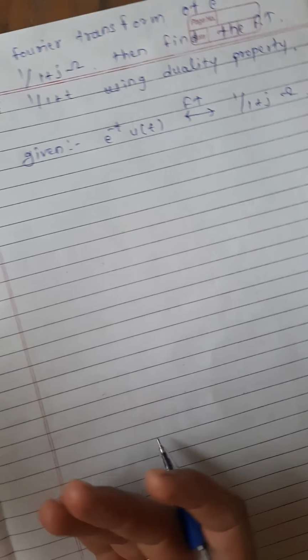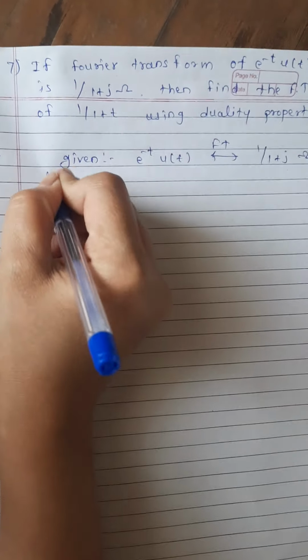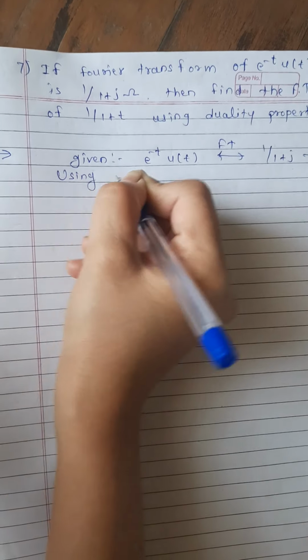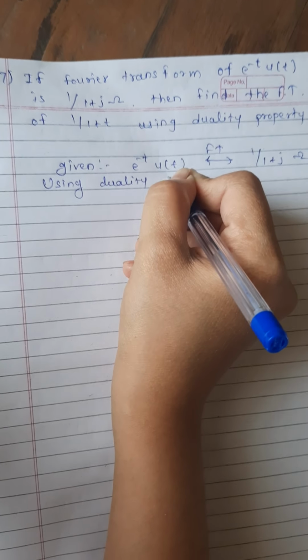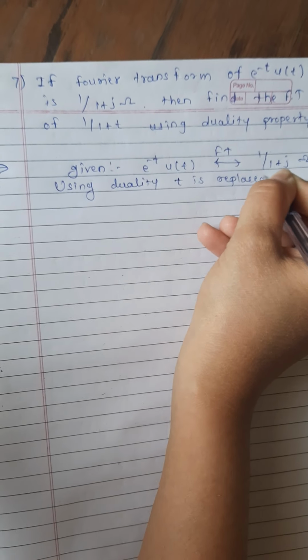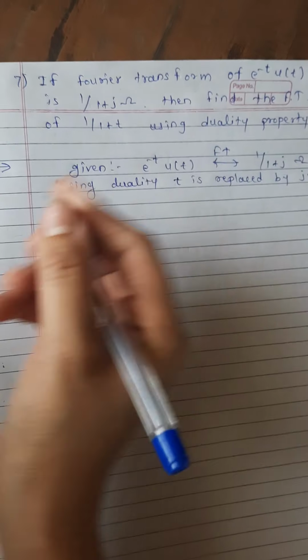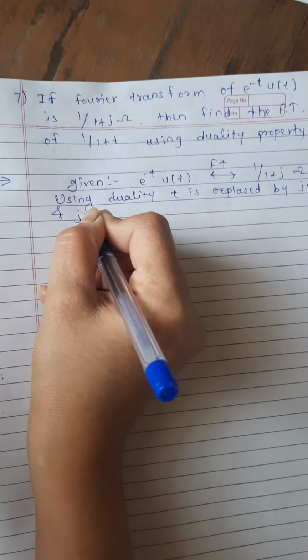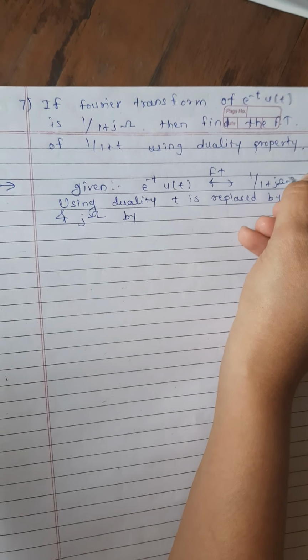So using duality, t is replaced by j omega, and j omega is replaced by t.